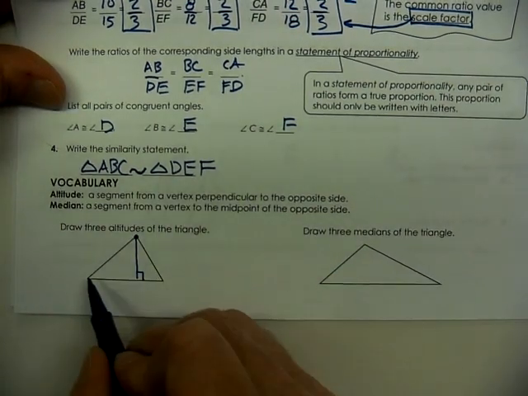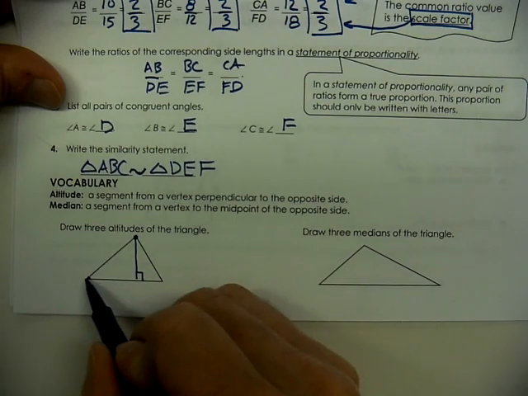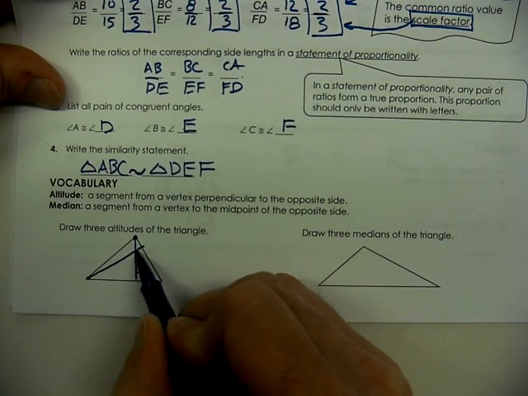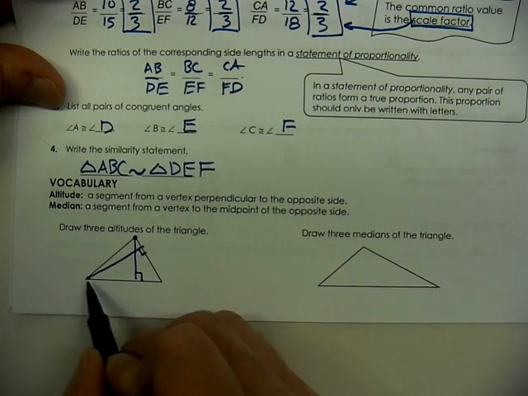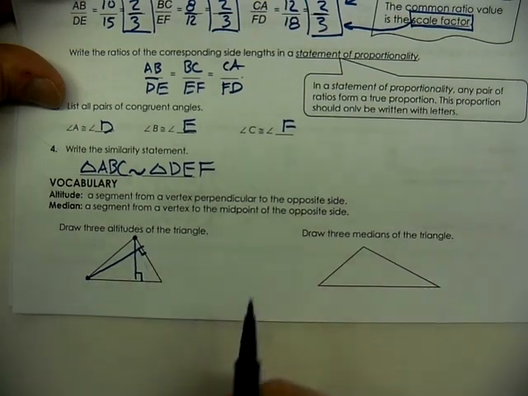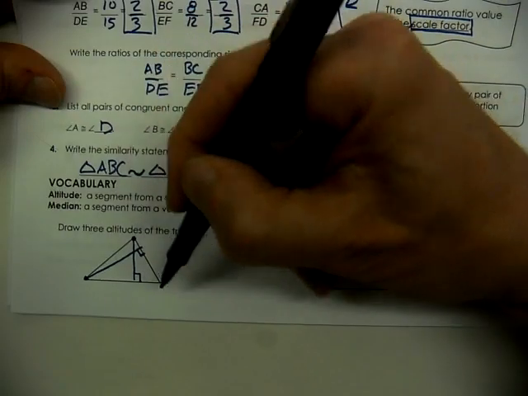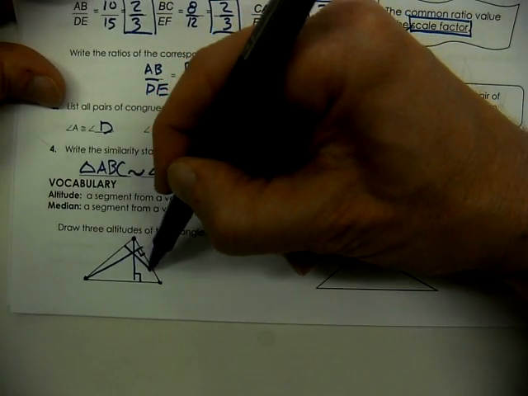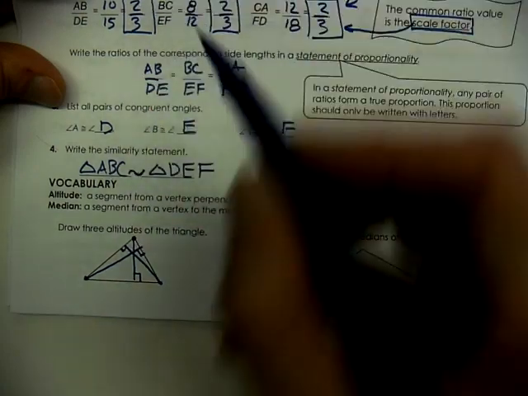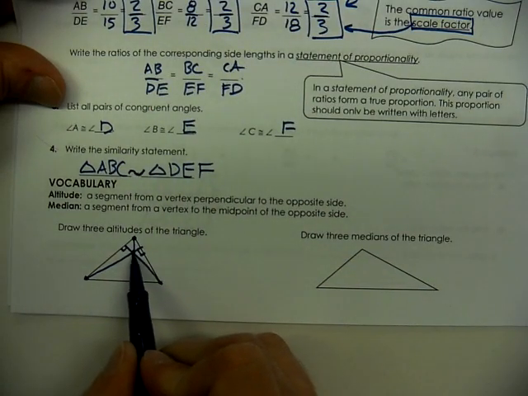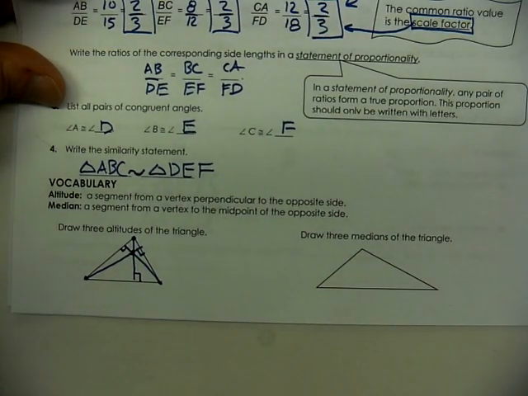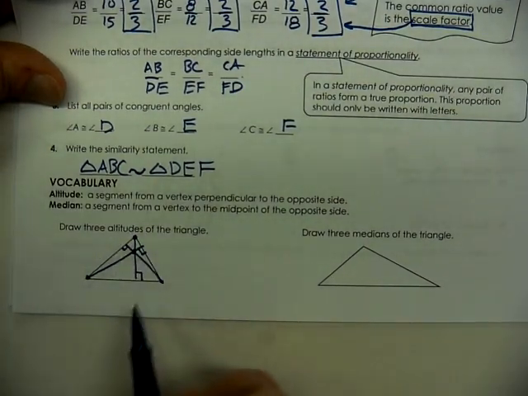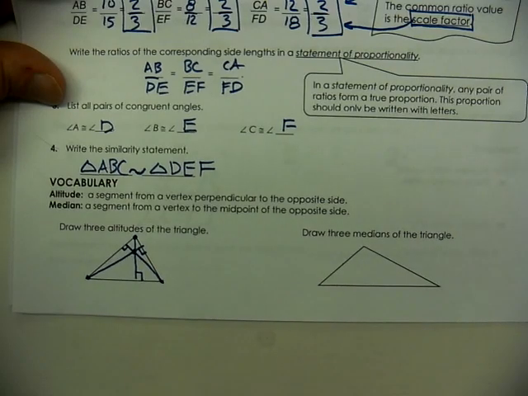So what's interesting is if you were to draw an altitude for each vertex to the opposite side, and here I'm freehanding it so it's not real precise, but if you were to draw it precisely, it would in fact result in a common point right there. We used to study this more in detail in past years. We don't so much now. But there you go. You have altitudes.